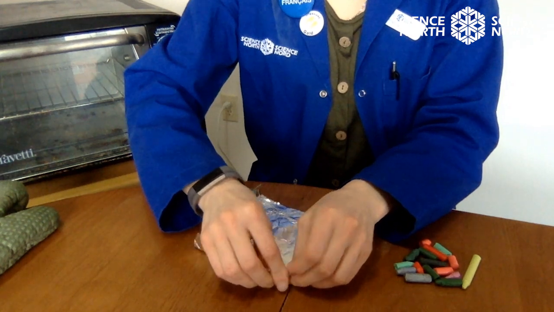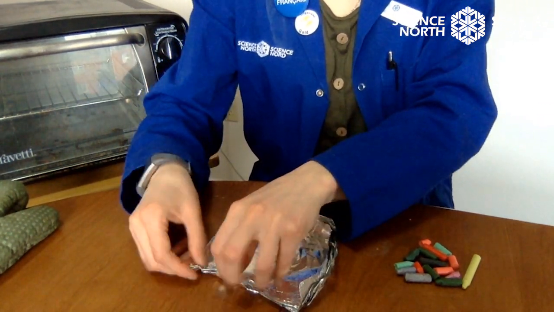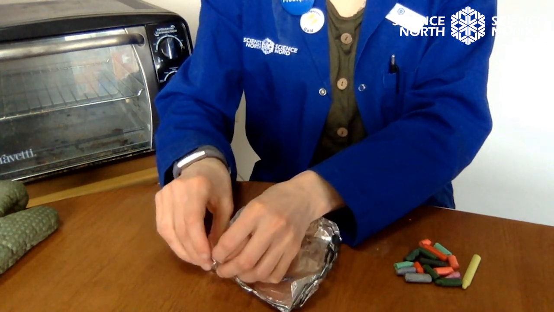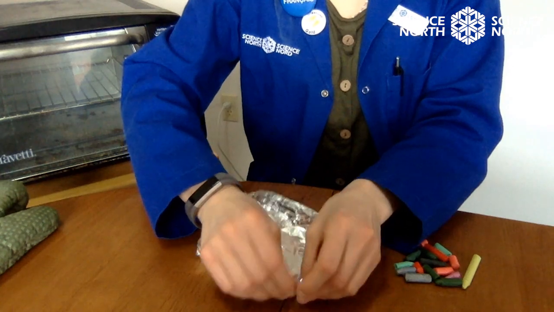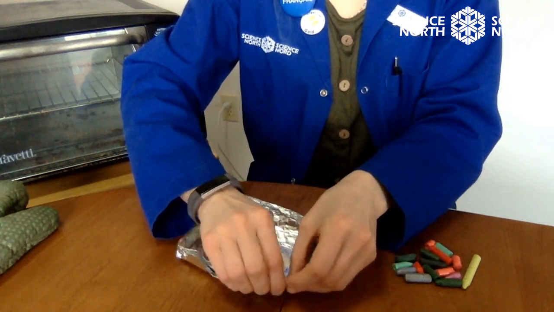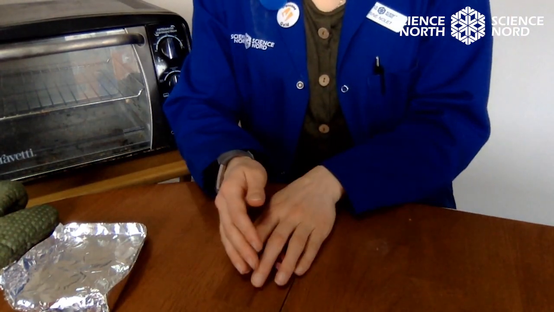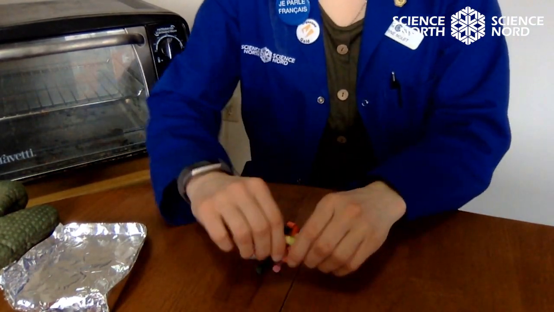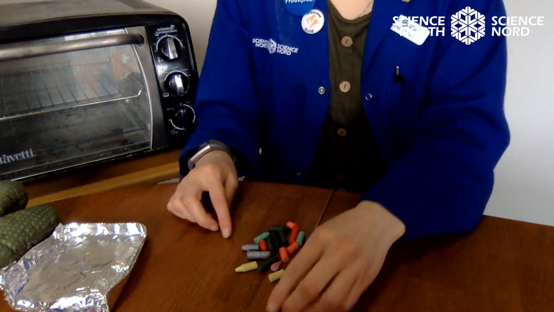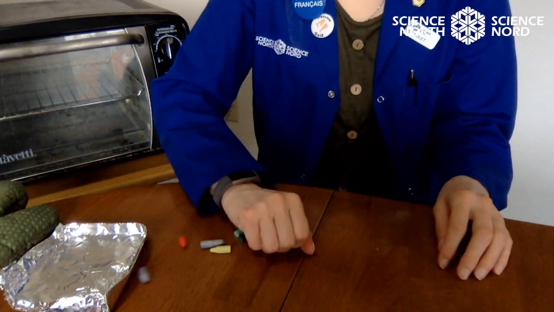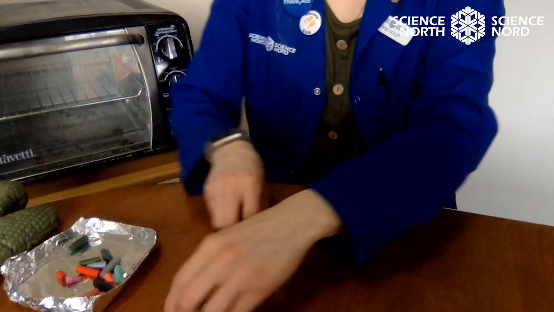Do not put this in the microwave. Use caution with either method as it will get hot. Next, shape your aluminum foil into a cup. Using as many different colors as you like, cut the crayons into small pieces. Place the small pieces of crayons onto the piece of aluminum foil and place it in the oven.